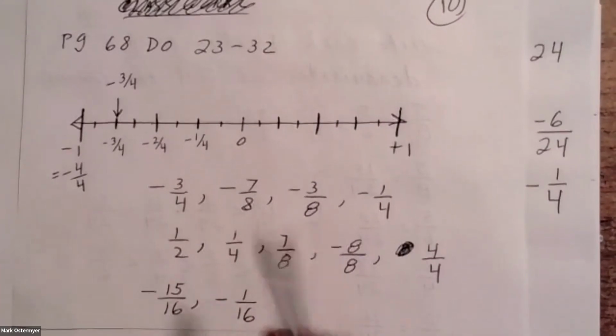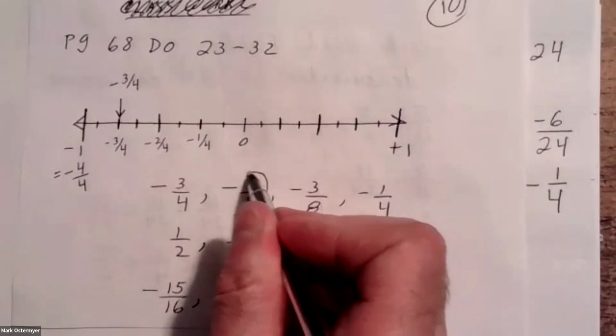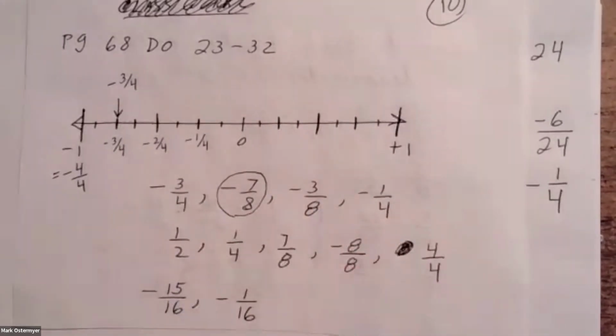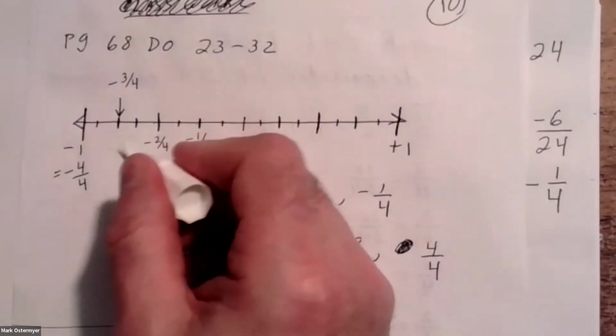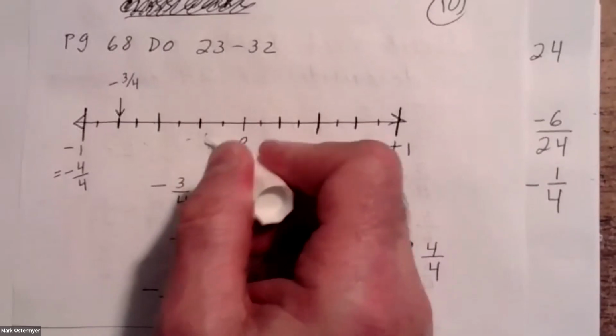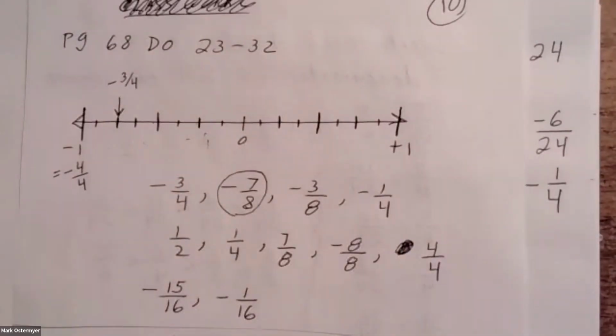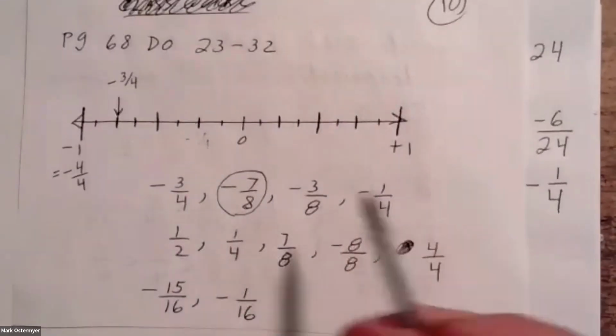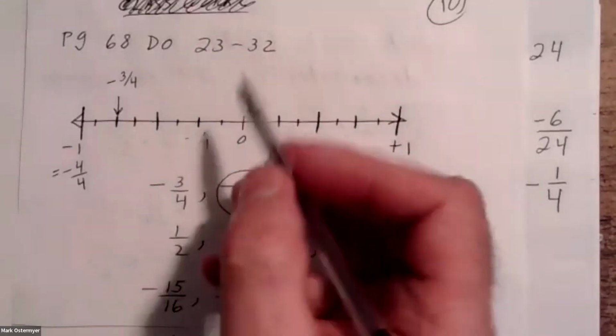But suppose I want to locate -7/8 now. Now we have to break our scale down into eighths, not fourths. So let me wipe these out here. Now we need to think of our scale broken down into eighths, not fourths. So let's try to locate -7/8 here.